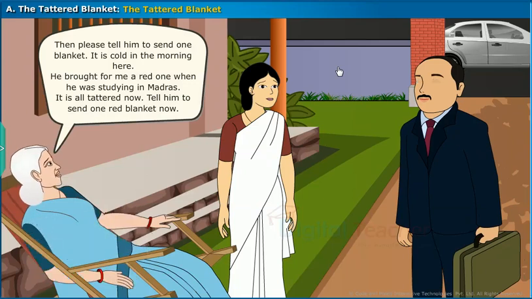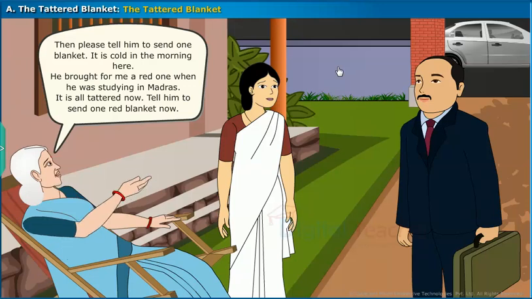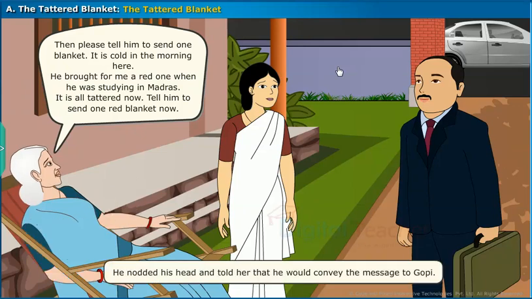Then please tell him to send one blanket. It is cold in the morning here. He brought for me a red one when he was studying in Madras. It is all tattered now. Tell him to send one red blanket now. He nodded his head and told her that he would convey the message to Gopi.